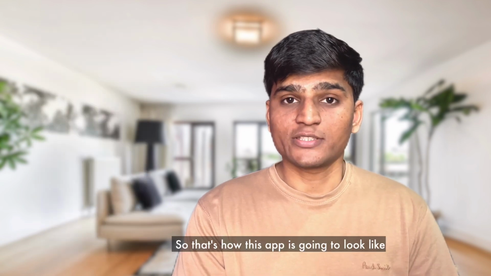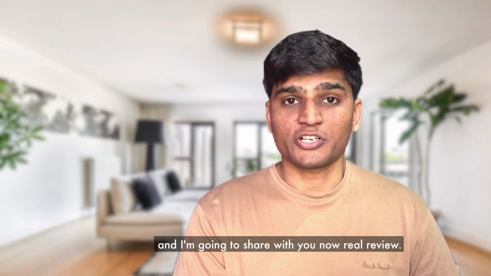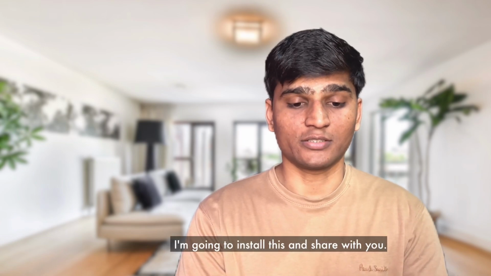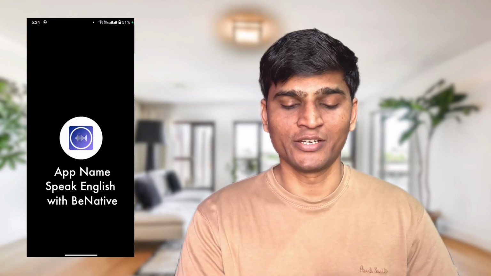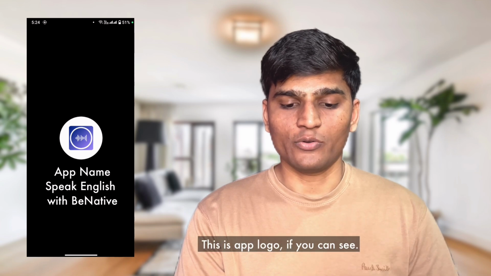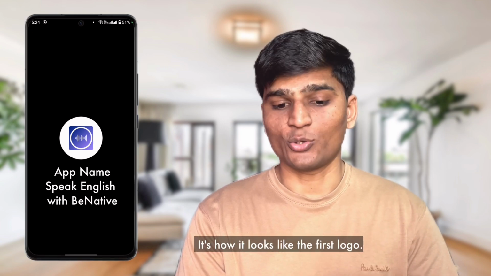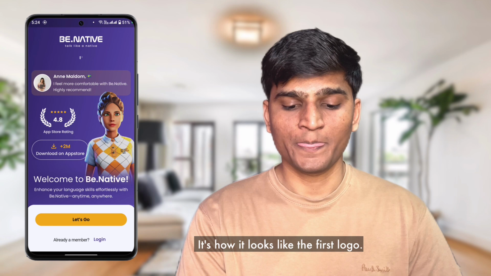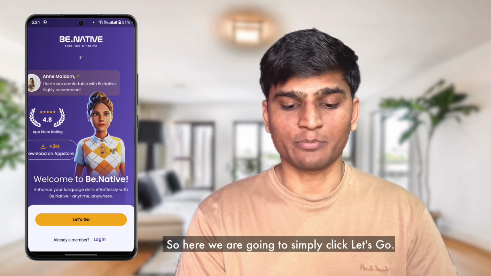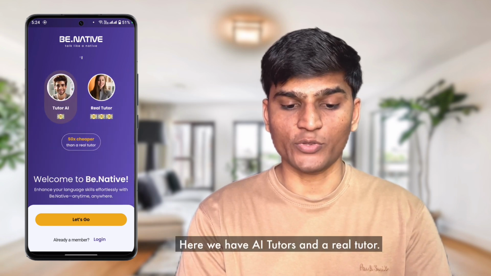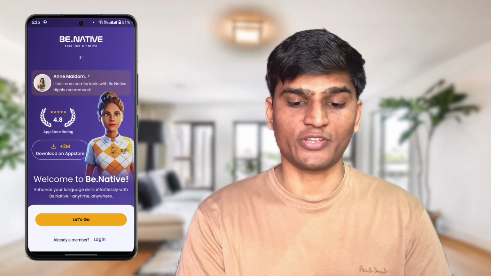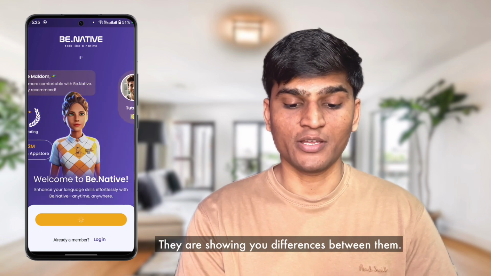So that's how this app is going to look, and now I'm going to share with you the real review. I'm going to install this and share it with you. This is the app logo. If you can see, this is how it looks, the first logo. So here we are going to simply click let's go. Here we have AI tutors and real tutors. They are showing you the differences between them. Simply click let's go.